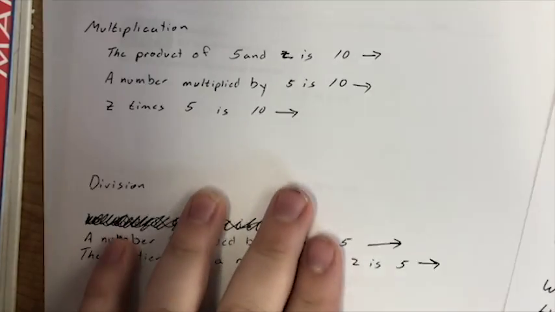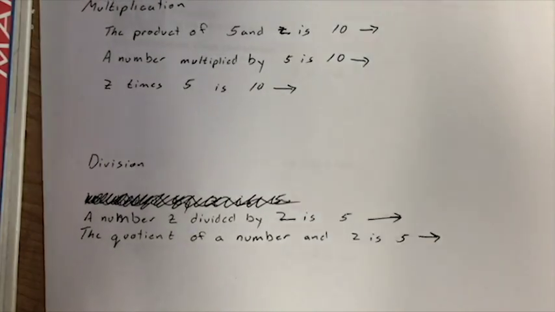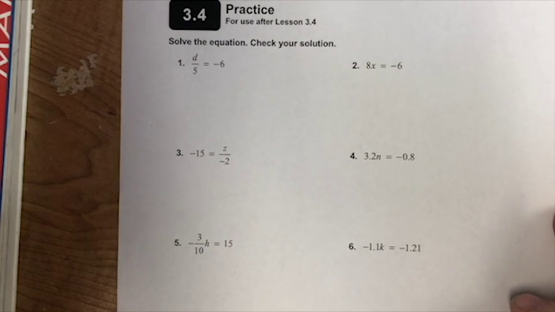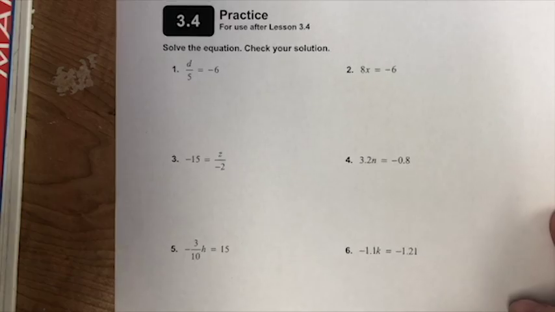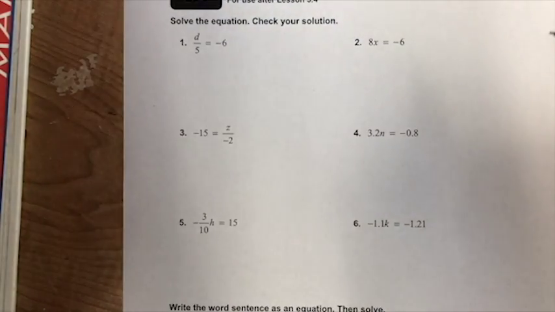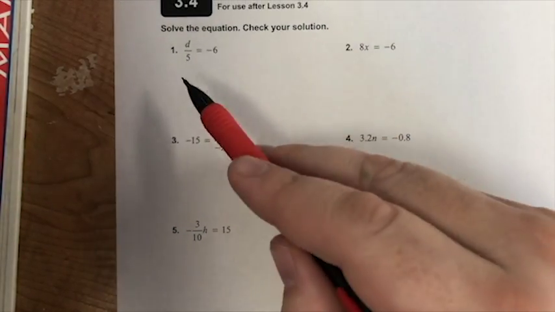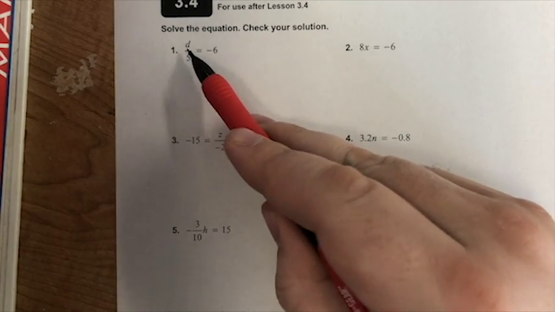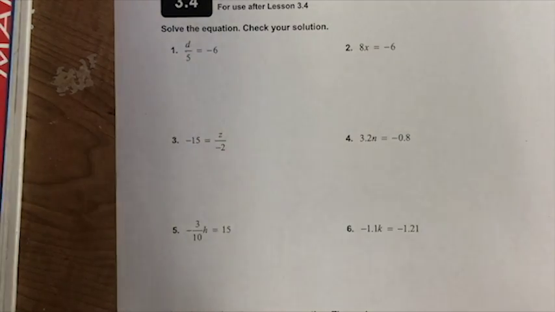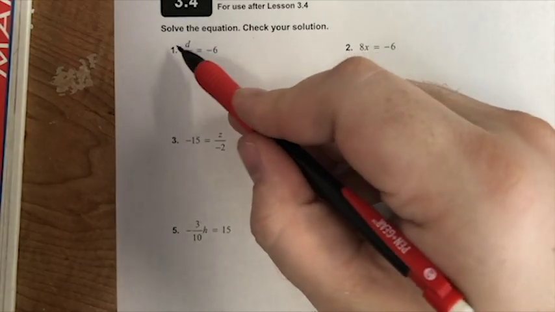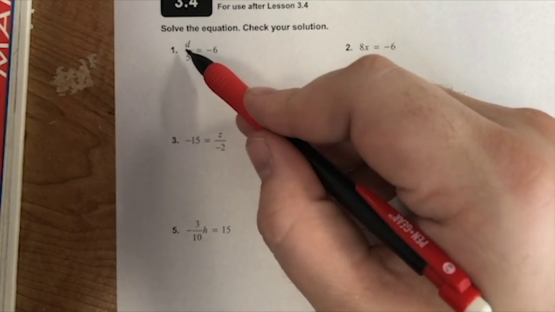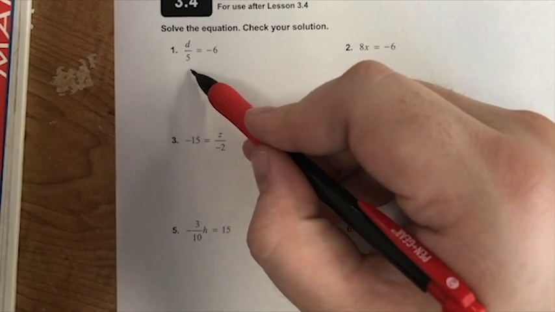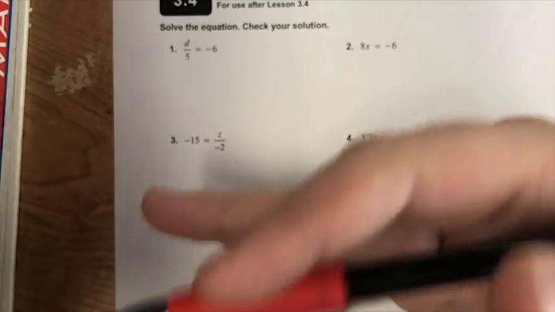I've got a couple of little word sentences that we'll show later on in the video, but let's get to the meat of the matter. I'm going to do just a couple of problems with you, and then I'm going to let you do the rest on your own. Look at this. I have the problem D divided by 5 equals -6. It's asking what number D, I don't know what it is, when I divide it by 5 will give me a -6. Well, how do I find out?